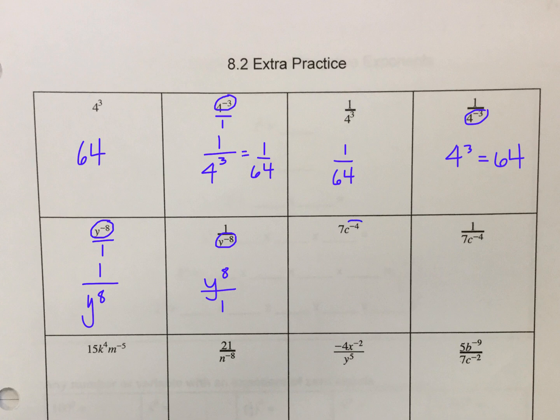I'm going to circle the bad part, C, -4. And I'm going to rewrite this, the 7, exactly where it is, but the C is going to come to the bottom to get rid of the negative. This one's similar but a little different. I'm going to circle. That's the part that has to move. So this 1/7 stays exactly where it is, but the C is going to go to the top and become positive.